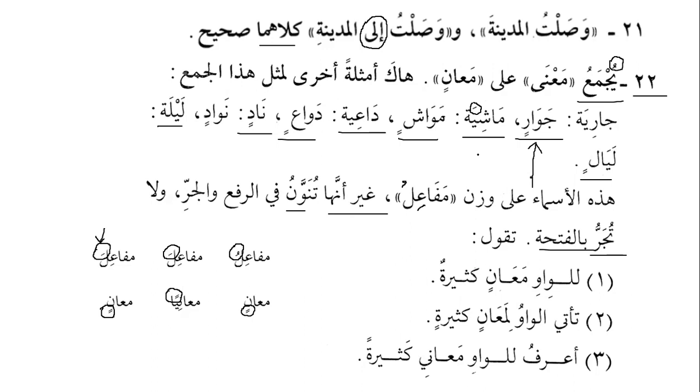Okay, how mawashin is on the pattern of mafa'ilu, or jawarin is on the pattern of mafa'ilu? How? It was basically jawariyu, and we know that dhamma is heavy on ya, and then that's why the dhamma gets deleted and it is replaced by kasratain.